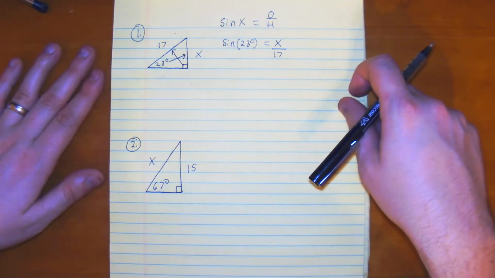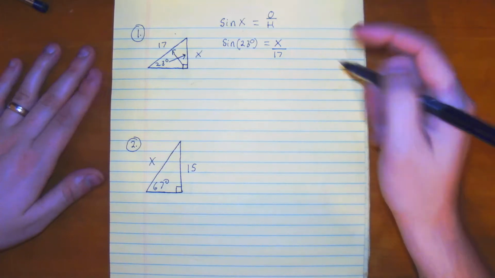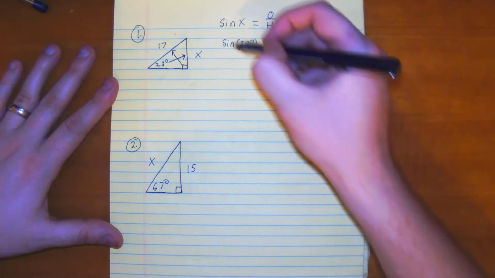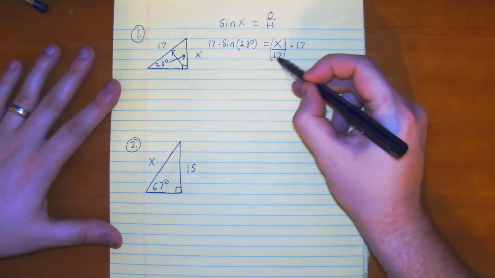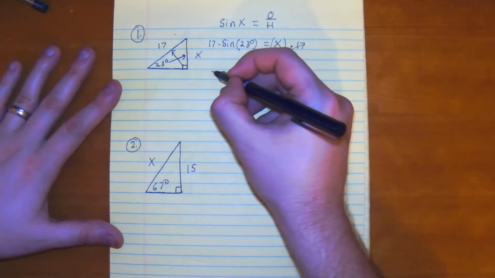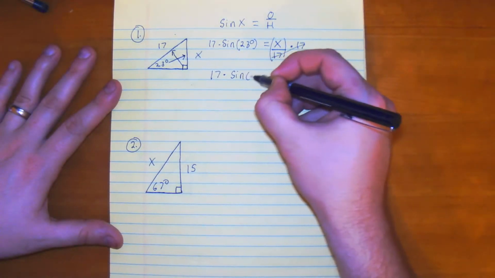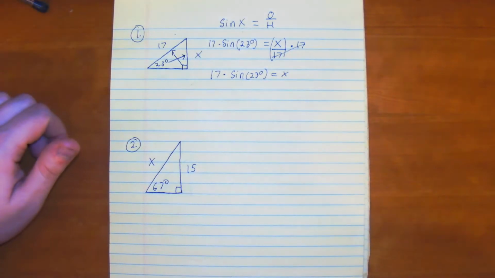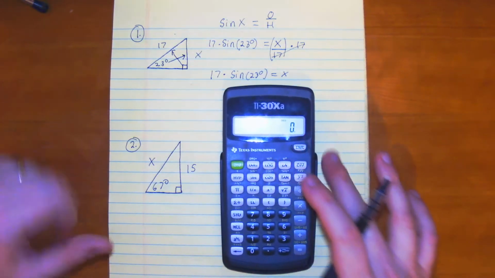So the way we're going to do this is we need to isolate x. So first we see that we're dividing by 17. So we're going to multiply both sides by 17 to get 17 to the other side and isolate x. As we can see, this cancels. So we're at 17 times the sine of 23 degrees is equal to x. Then your calculator does all the work for you.